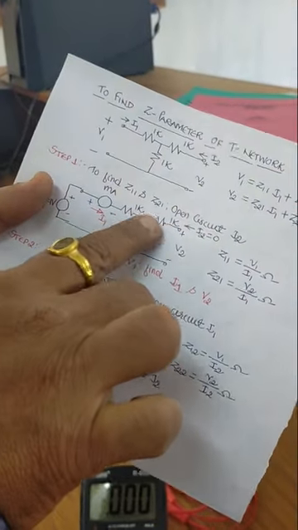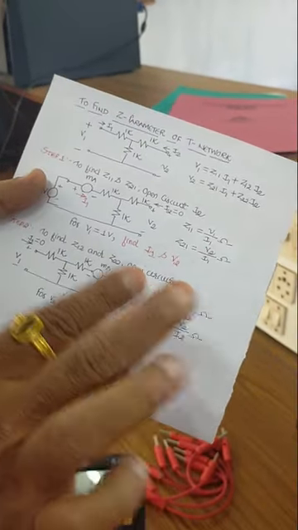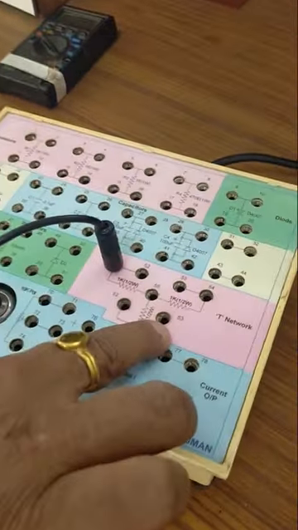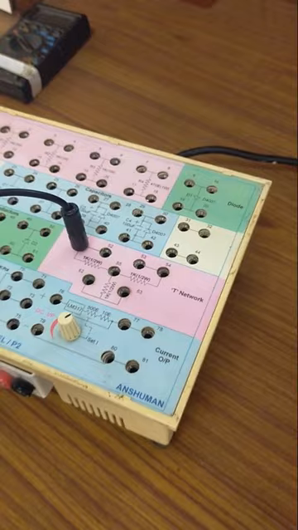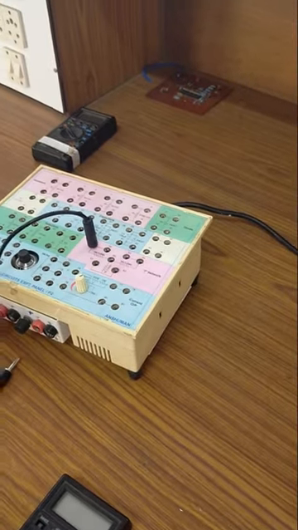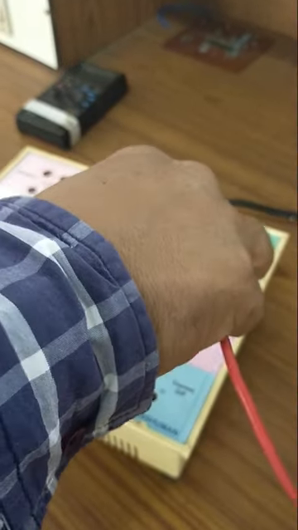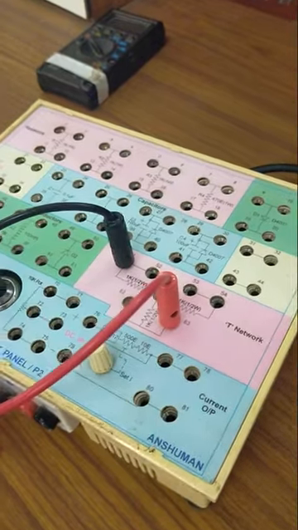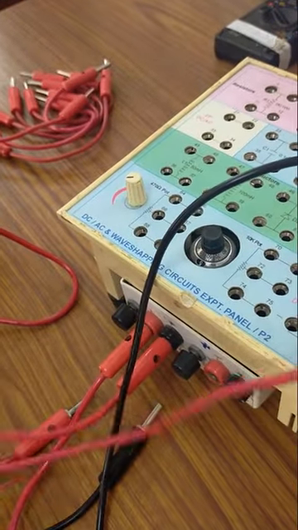This T junction is already connected. Now the lower end of this 1K is connected to the negative of the supply.